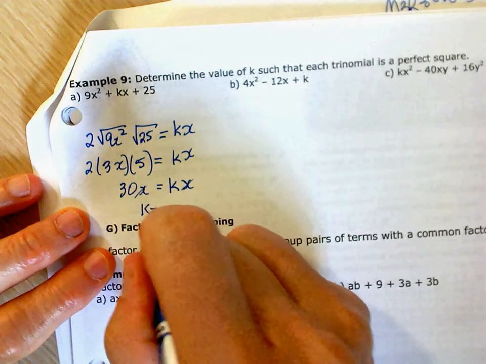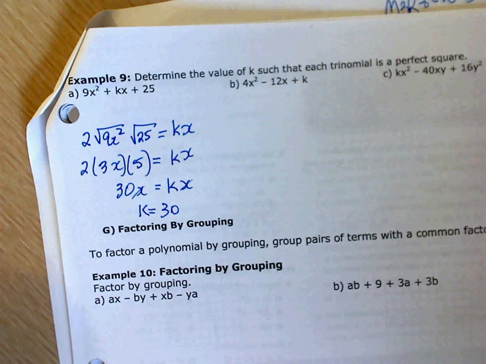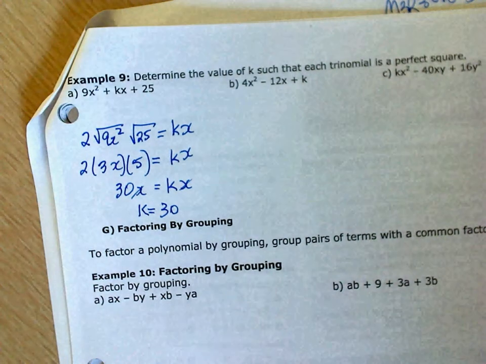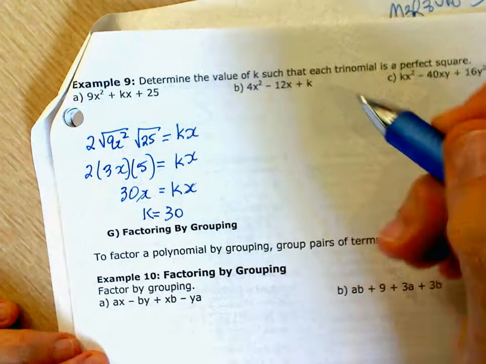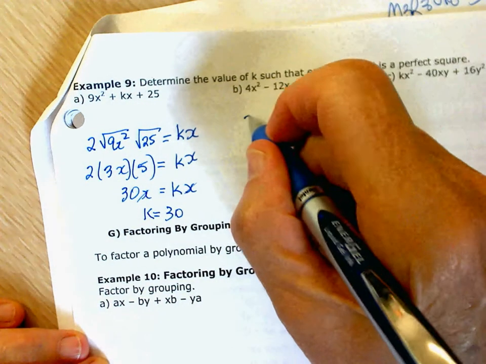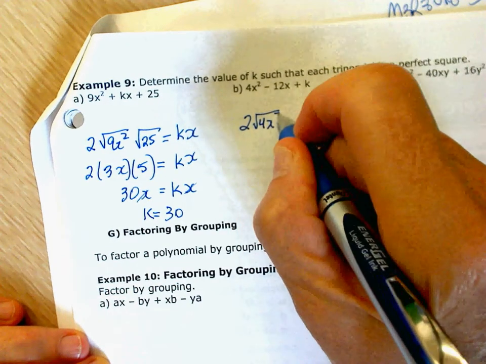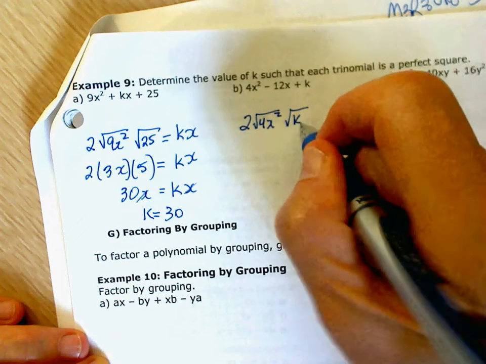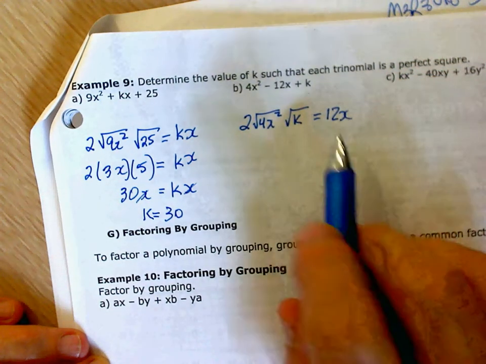Good? This is why I really want you to know that pattern, because this is a common type of test question. Right? Let's look at this one. 2 times the square root of 4x squared times the square root of k has to equal 12x. In this context, we're not going to worry about the sign.